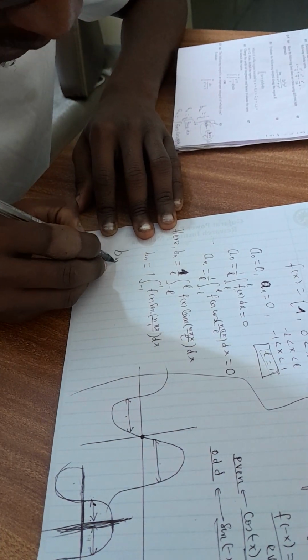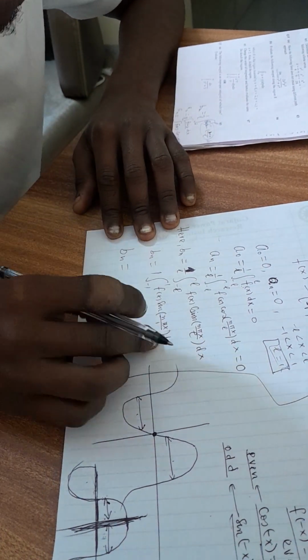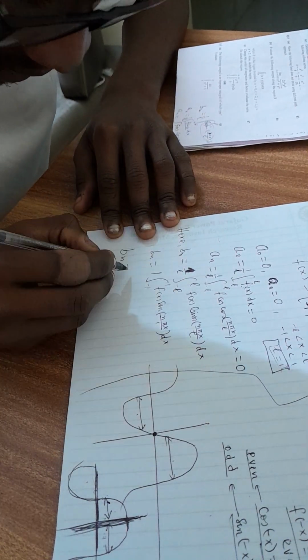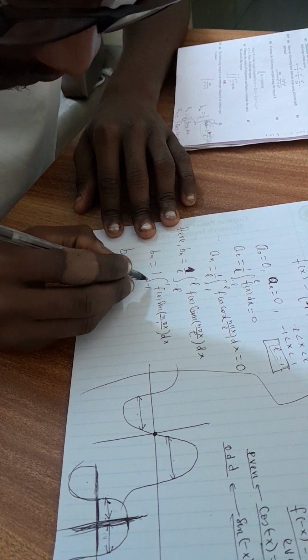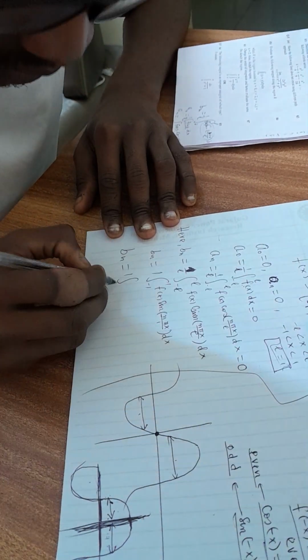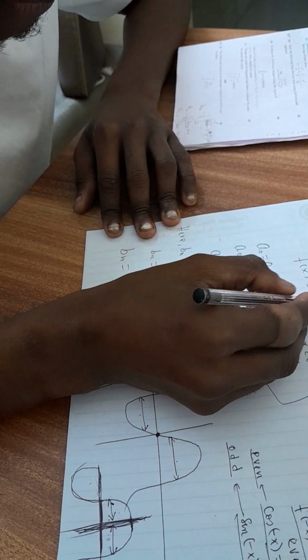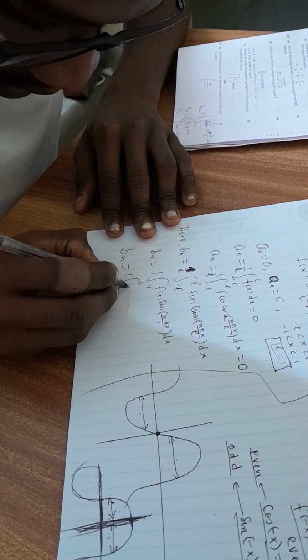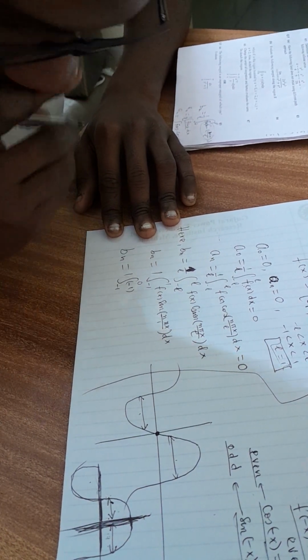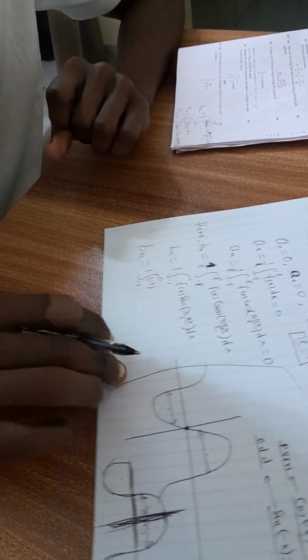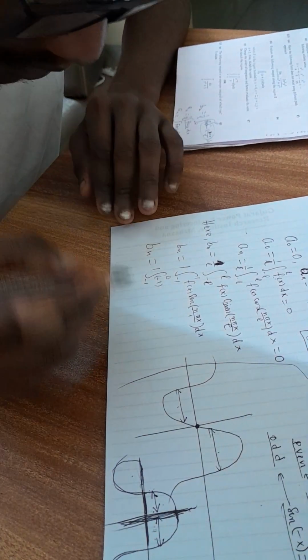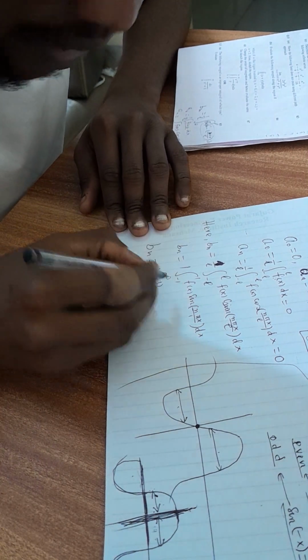Now you have to split it for these intervals. So from minus 1 to 0, f(x) will be minus 1. Is that okay? Yes, it will be minus 1.